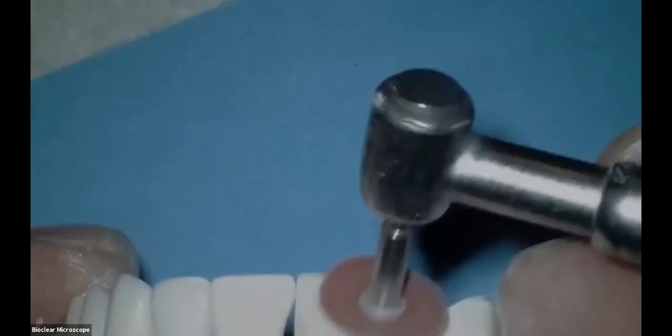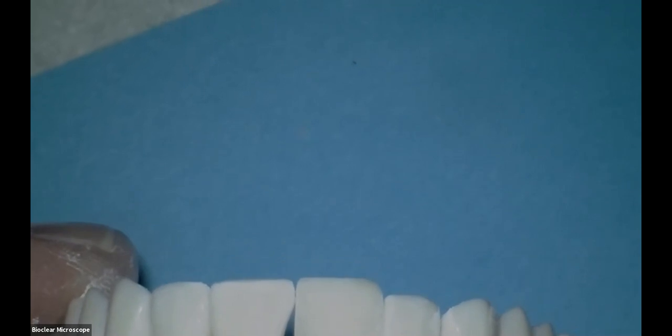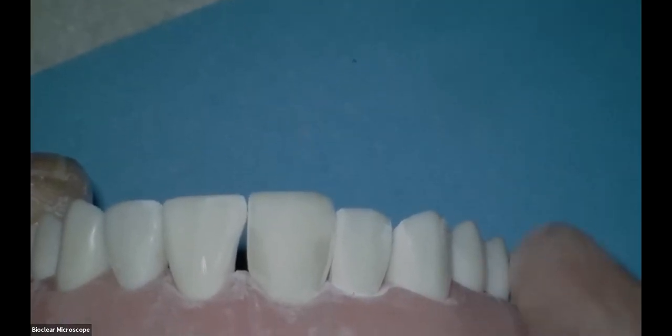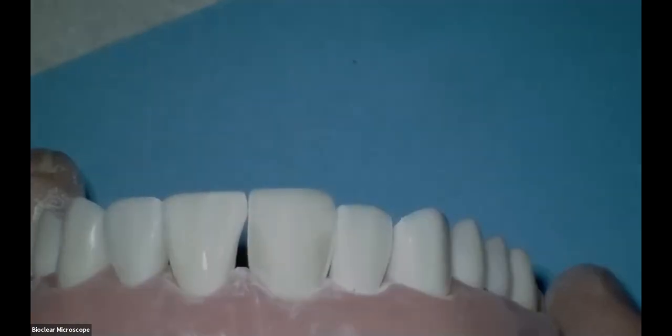Now, of course, I'm going to be doing other teeth later, but like I said, I wanted to show you the process for a single tooth. And now we have the magic mix. So then we'll bring in our magic mix. Now, normally I would be doing the entire quadrant.